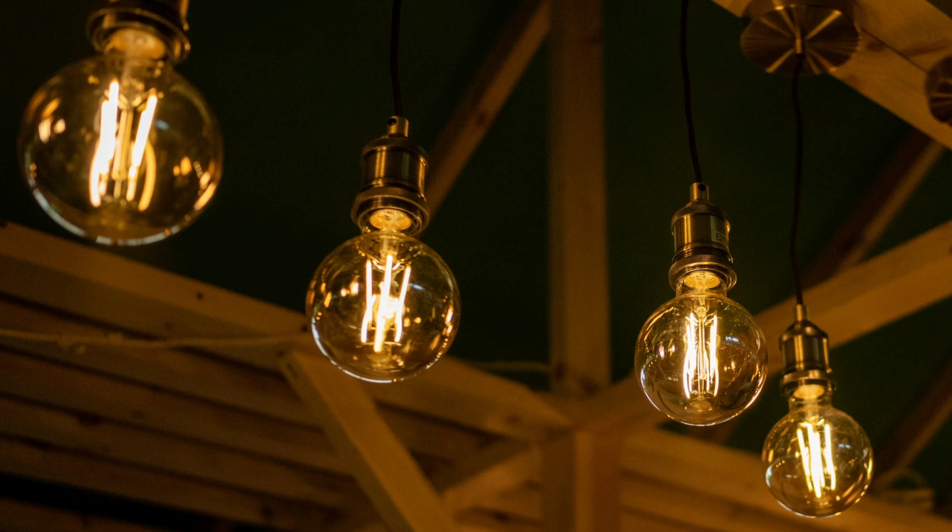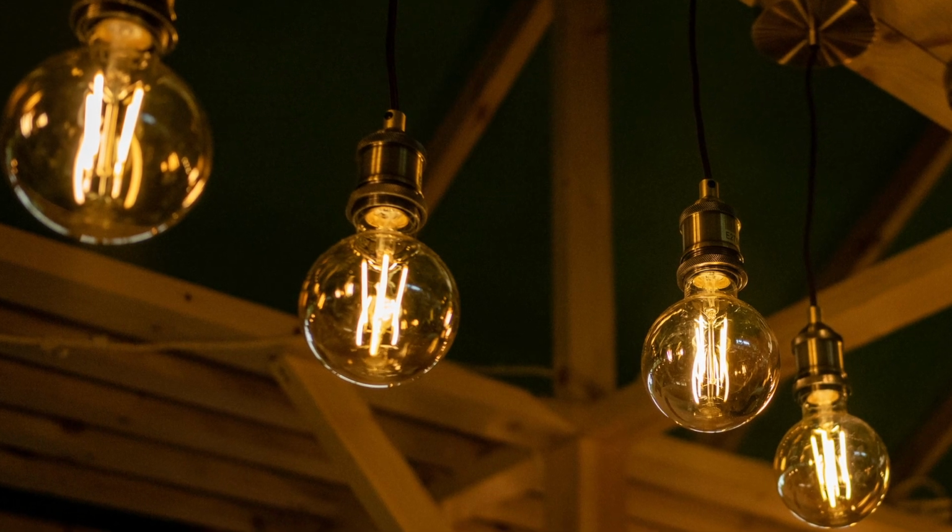LED stands for light emitting diode. A diode is a semiconductor device that allows current to flow in only one direction. The first LEDs were developed in 1962 by Nick Holonyak Jr. at General Electric.